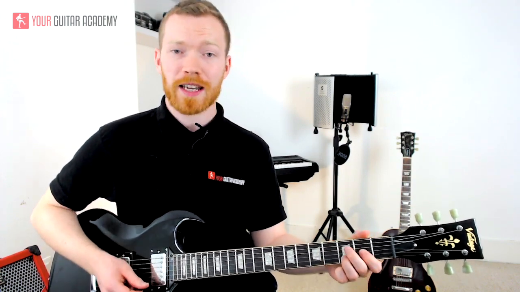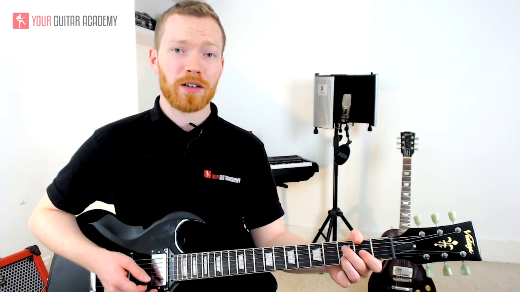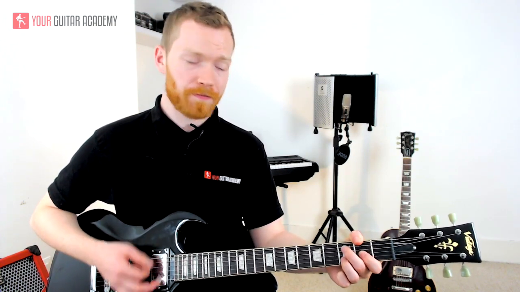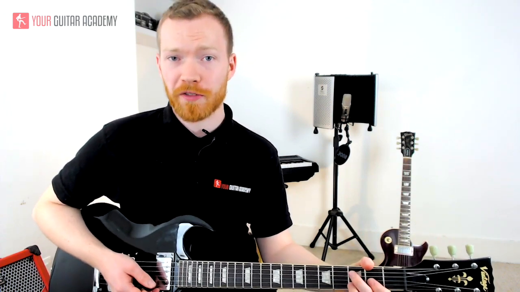Then our next is this D over an F sharp. So this is an inversion of a chord. A D major chord has the notes D, F sharp, and A, but it doesn't mean that those notes have to be in that order. They can be in any order, and it'll still be a D major chord. So that's what's happening here.